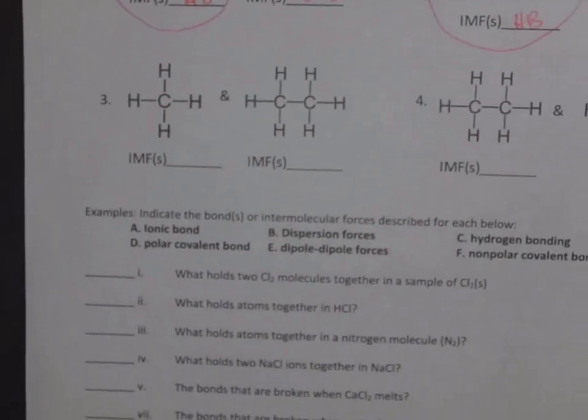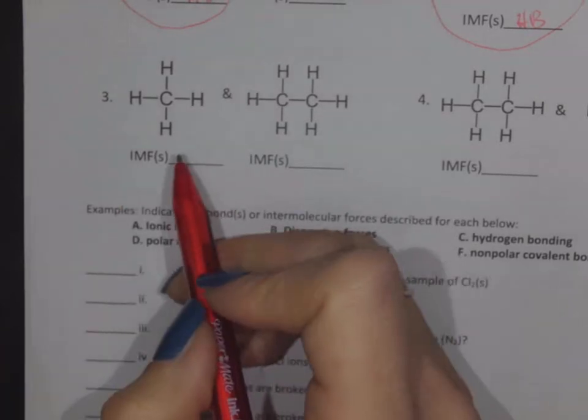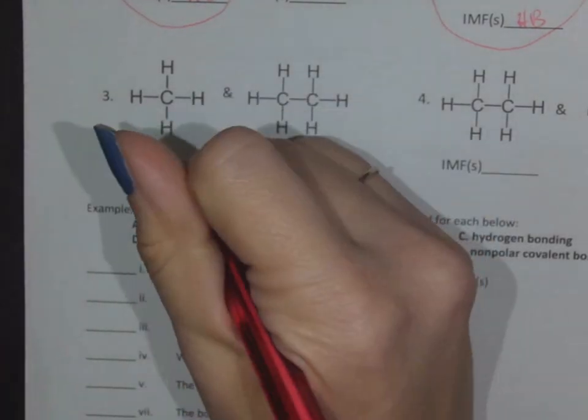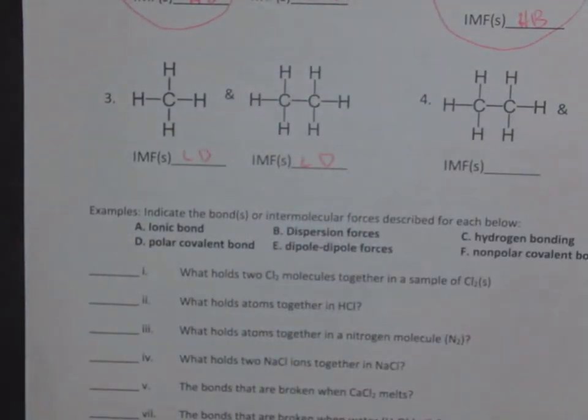Now we talked about this next one when we went over London dispersion. So both of these are nonpolar. So that means London dispersion is the strongest for both of them. But we can still determine which one's going to have a higher boiling point.